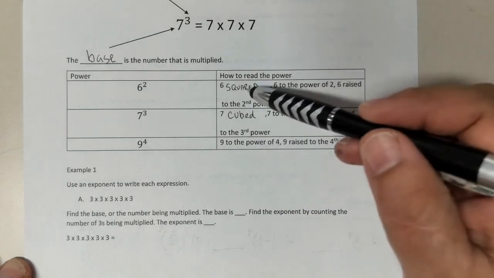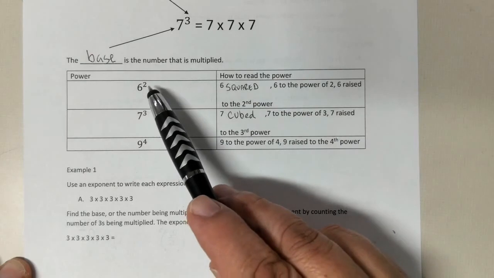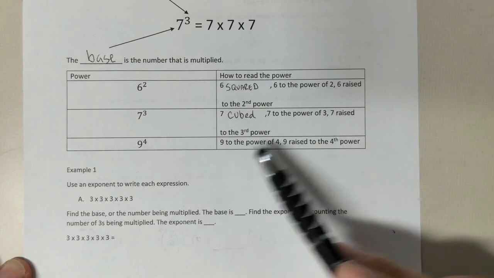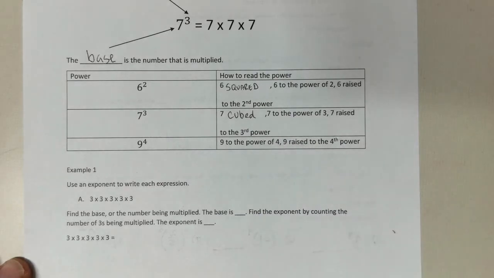Make sure you're familiar with squared and cubed, and you know that's referring to the 2 and the 3. Or 9 to the power of 4, or 9 raised to the power of 4.